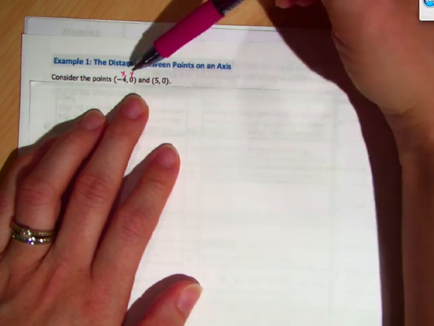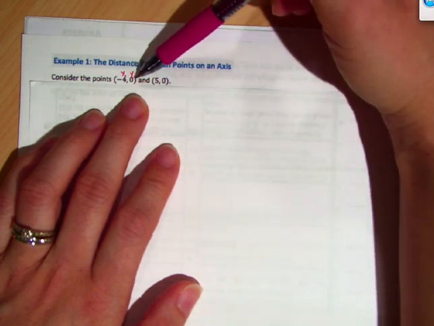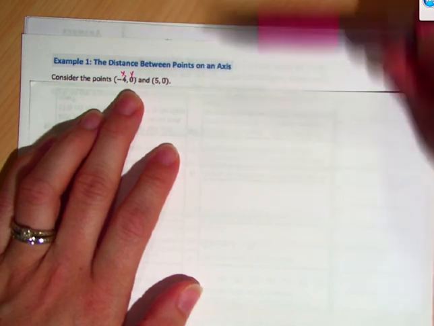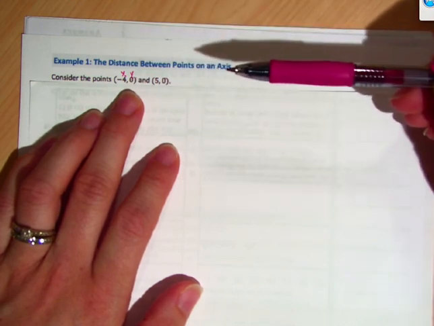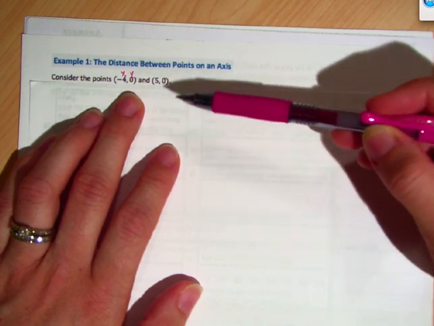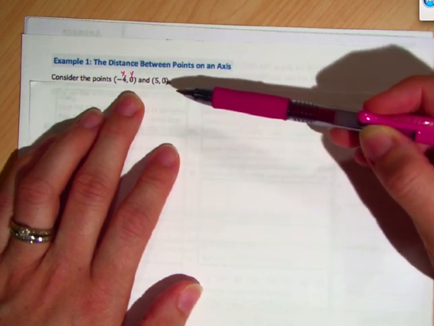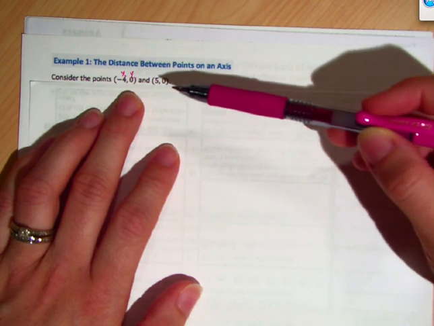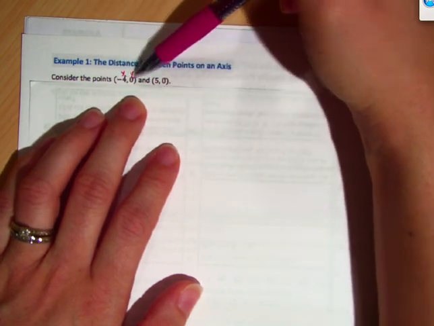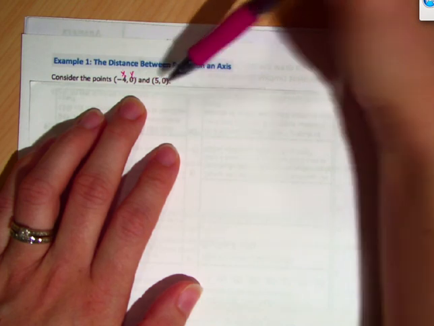So here, the y is the 0. So the y doesn't move. We don't go up or down any. We stay right there in the middle. We move to the left or right on the x. So these 2 points are going to lie on the x-axis. Both of these points are on the x because they don't move from the y.